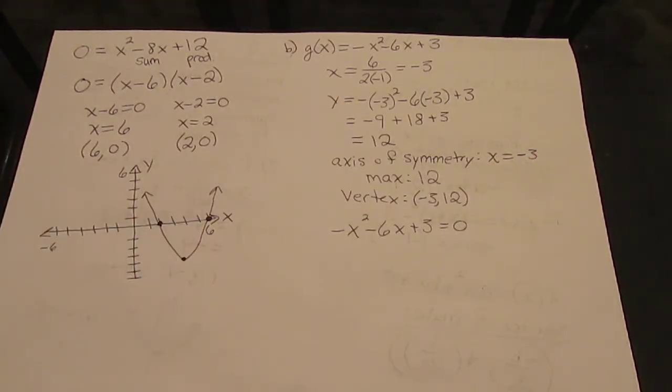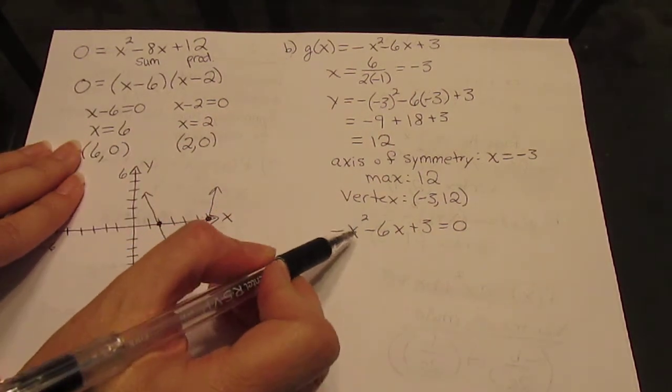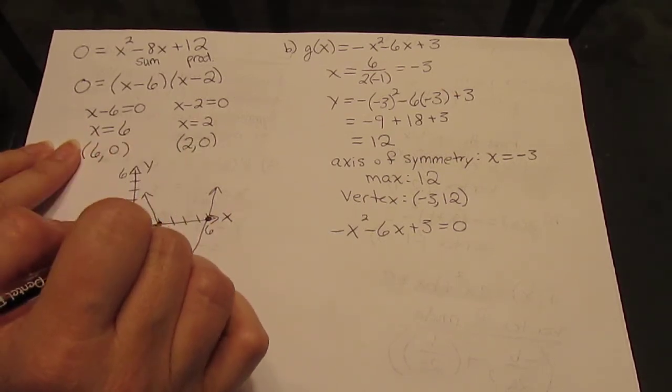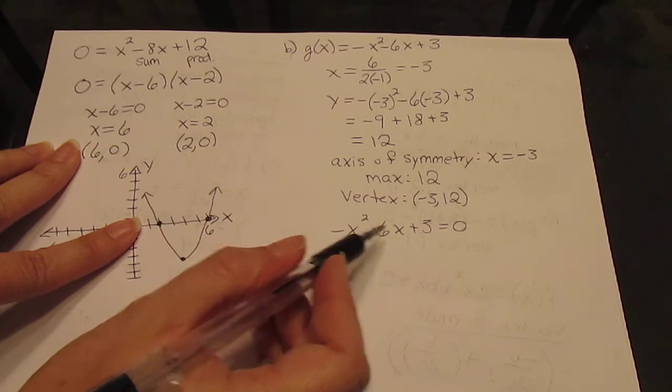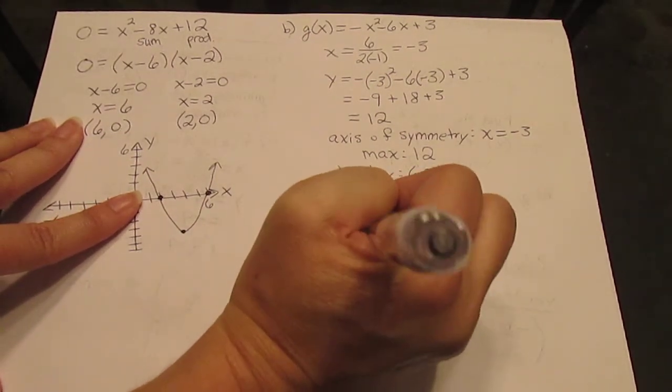Okay, I always like to try to factor it first. I already know that this one's not going to be factorable, but let's just start trying to factor it. I like my x squared term to be positive when I try to factor. It just makes factoring easier. So I'm going to factor out a negative to begin with. That's just going to change all of the signs.